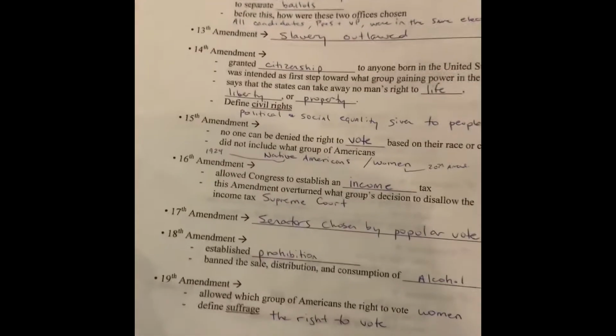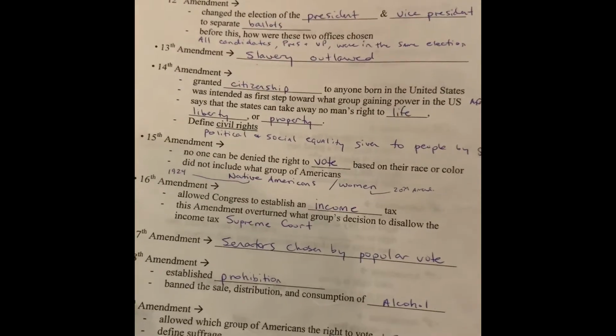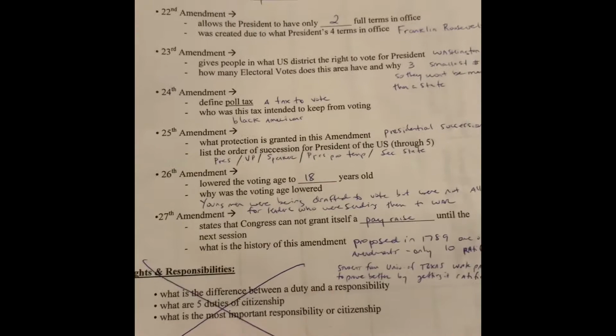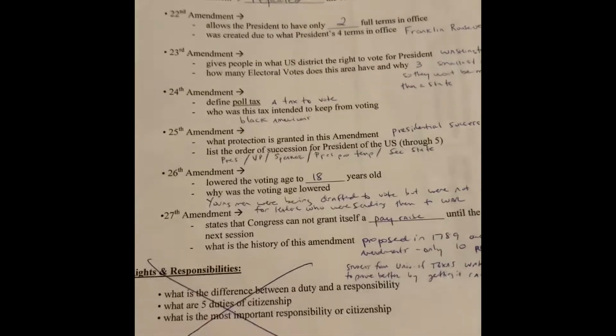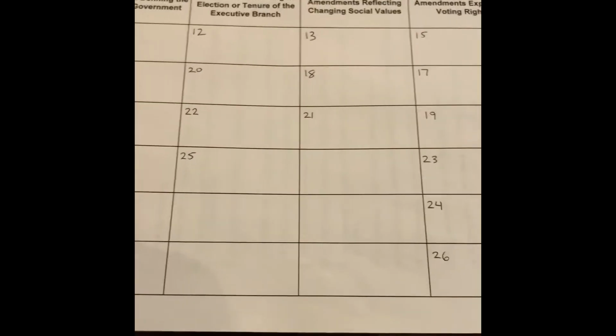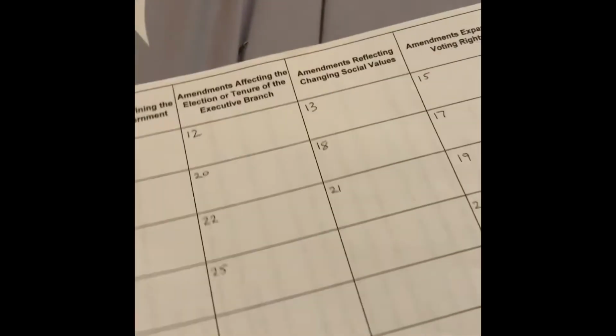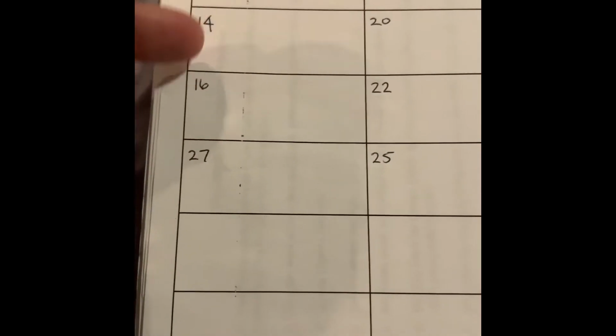When we get to the rest of that answer key, you can take a look at these ones here. They just give you the details on amendments 11 through 27, but I'm going to talk about those in a little bit on the chart assignment that you have. On this chart assignment, mainly the first 10 amendments go into one category called the Bill of Rights. But the other 17 amendments can fall into 4 categories. And on the answer key, you'll see that I put the number of the amendments that go under each category.